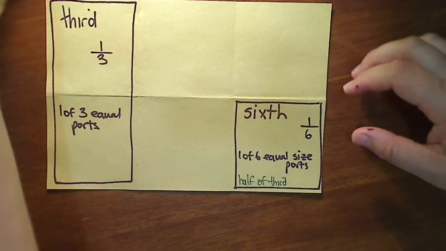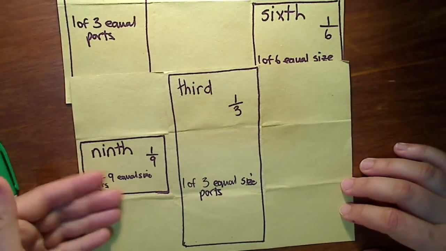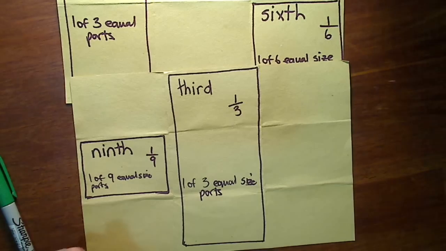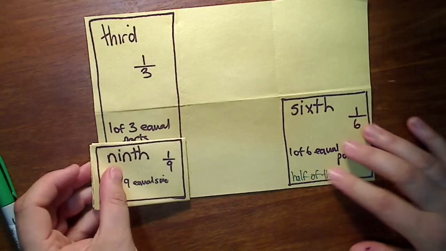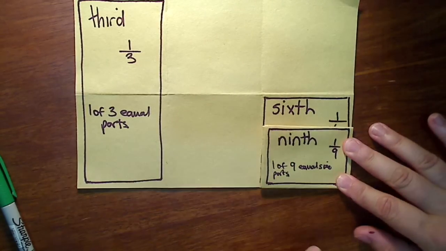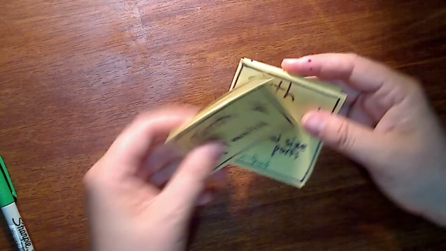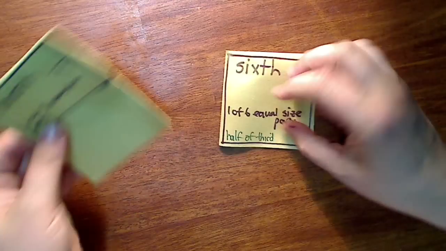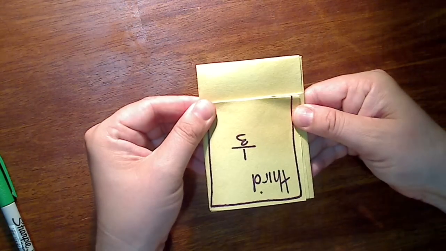So we can see now that in our third family we've got thirds, ninths and sixths. There's my ninth. I can see that it is smaller than my sixth. I can see that 2 ninths is slightly larger than a sixth.